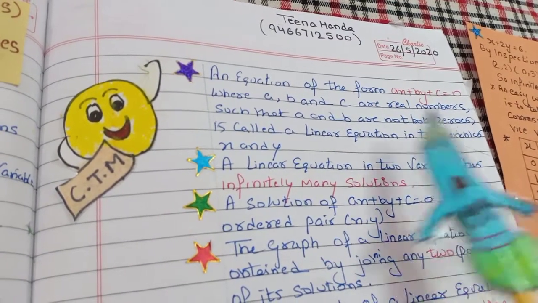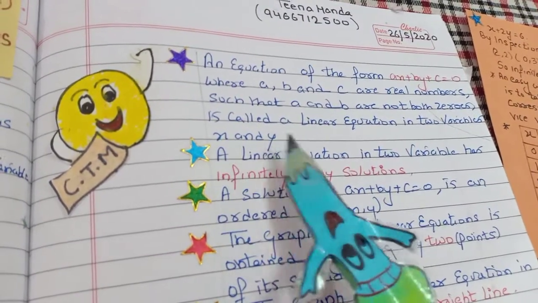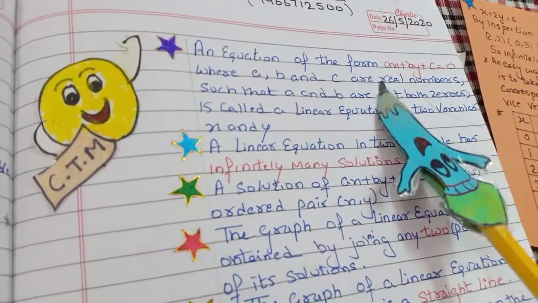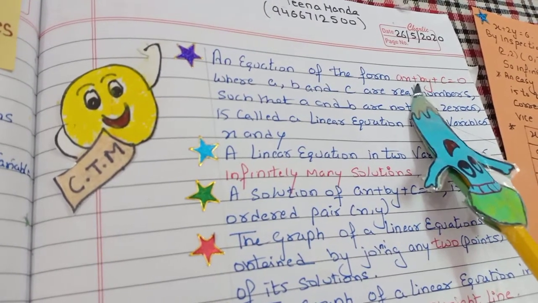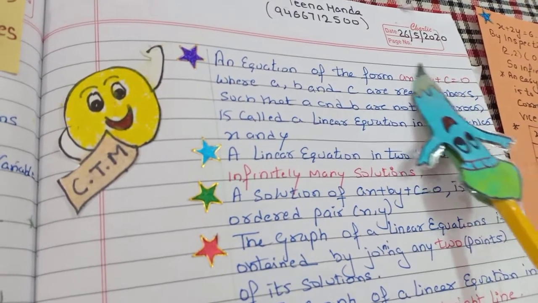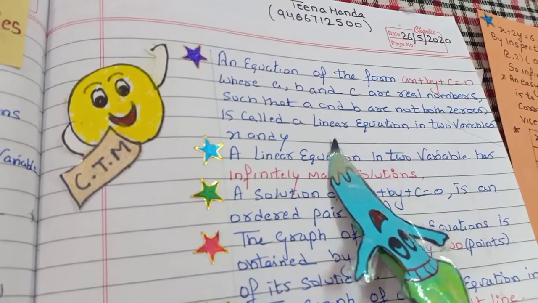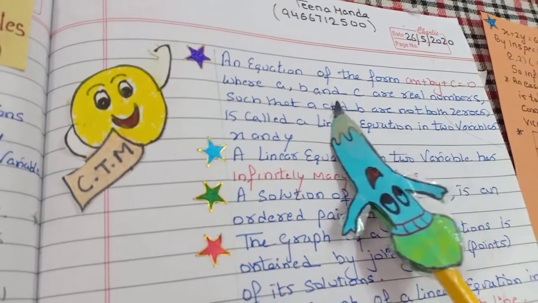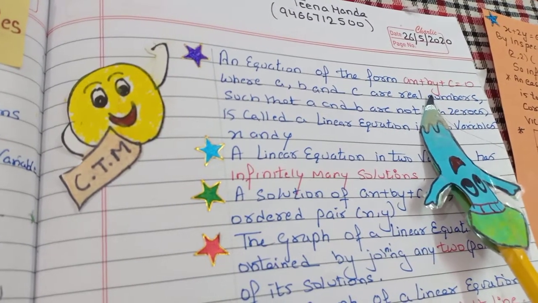It is called a linear equation in two variables x and y. If b is 0, then anything multiplied by 0 is equal to 0, and we are left with only one variable, but in this chapter we are dealing with two variables. That's why I am saying a and b are not 0.